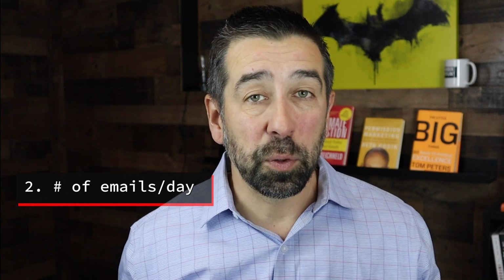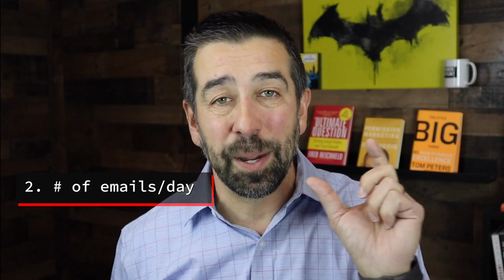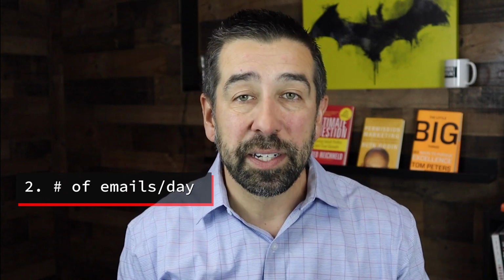So the first one that I've used is the number of calls I need to make per day, put my goal in there, and then actually track my actual. Number two, we live in a digital age, so the other one that's equally as important is the number of emails that I need to send out each and every day to get to the contact rate that I need to ultimately issue enough quotes, take enough applications to get the closed deals that I need. So how many emails do I need to send out each and every day?